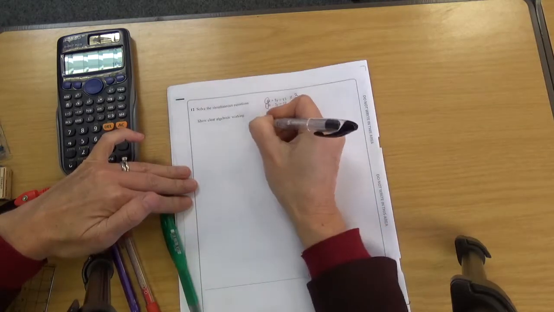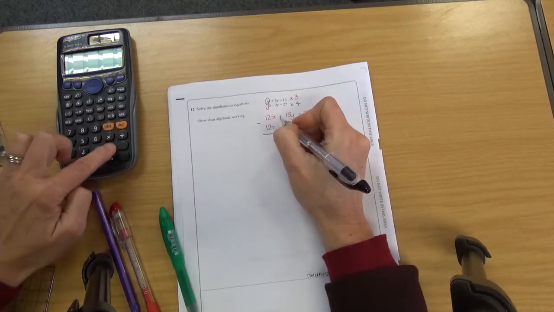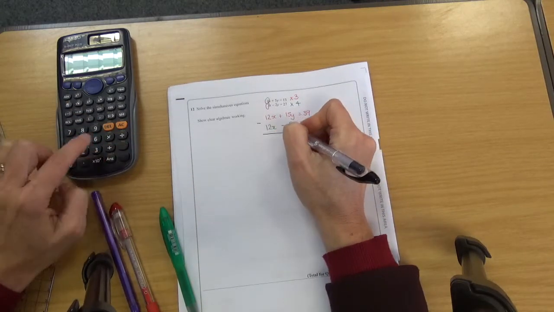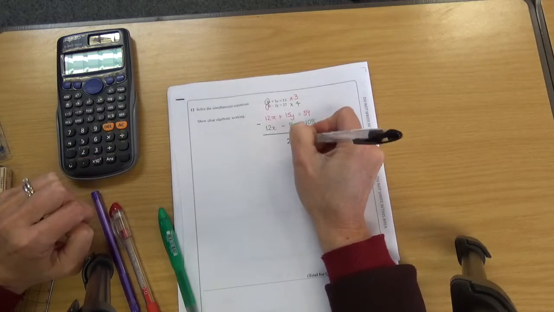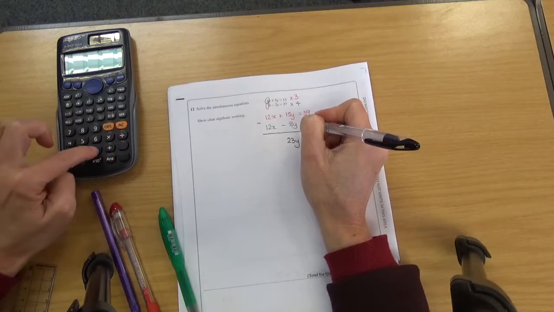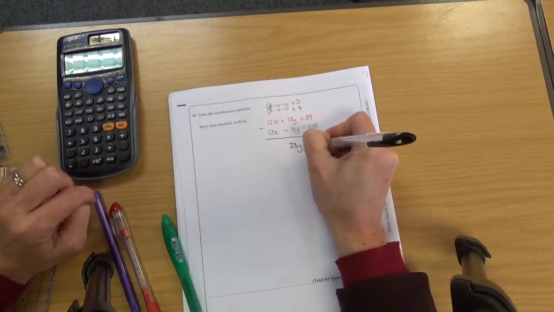Then we do the top equation, subtract the bottom equation. So I've got positive 15, subtract negative 8, which makes 23. On the right I've got 39, subtract 108, which is negative 69.